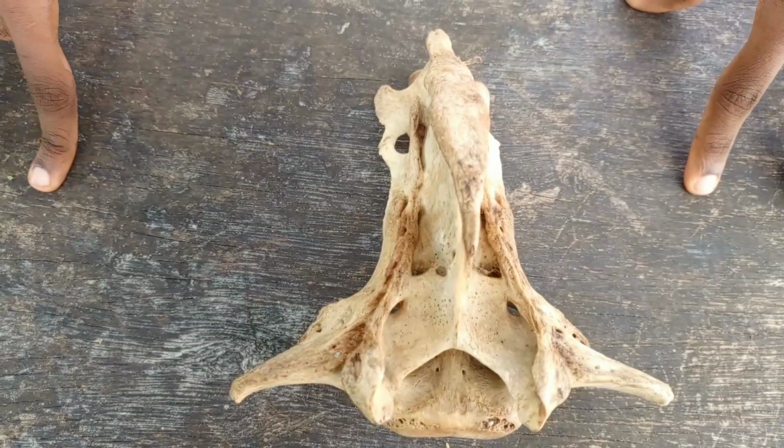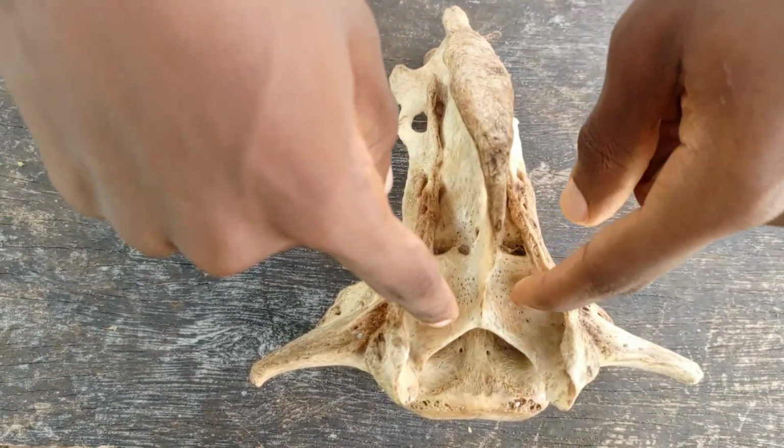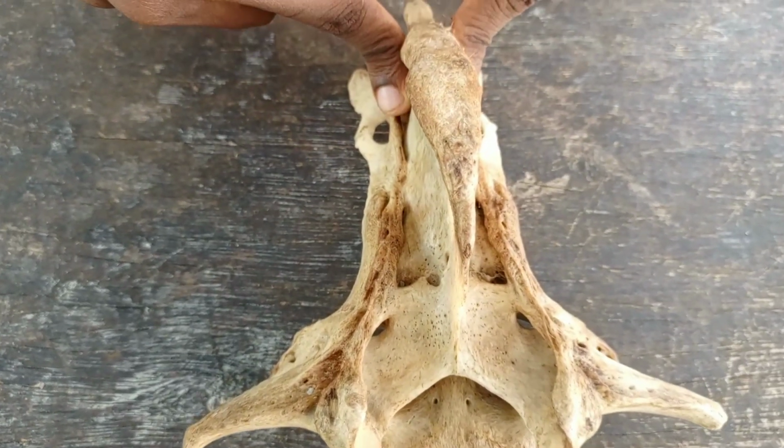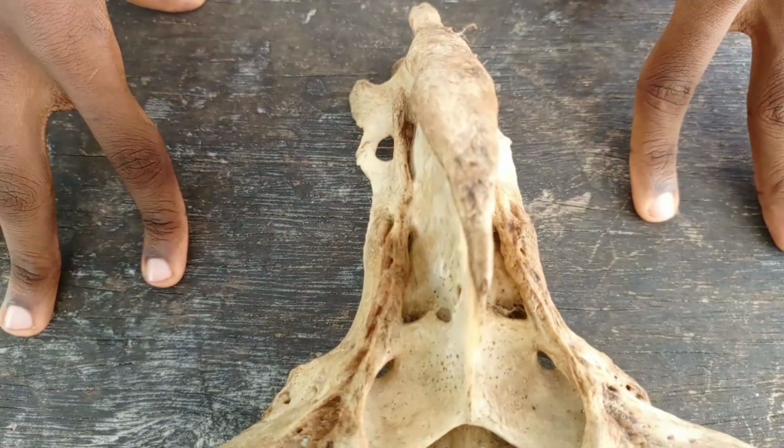And dorsally on the sacrum, you can notice some foramina here. The dorsal sacral foramina, from which the dorsal sacral nerves emerge.